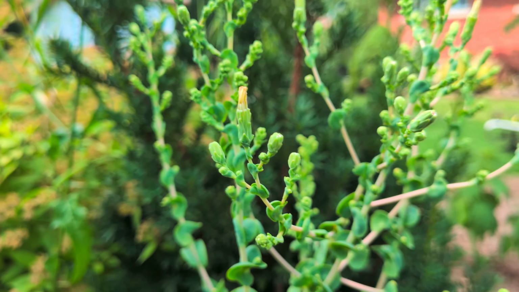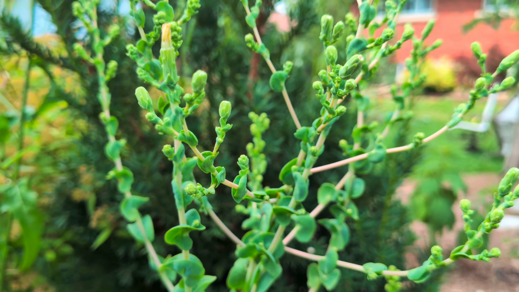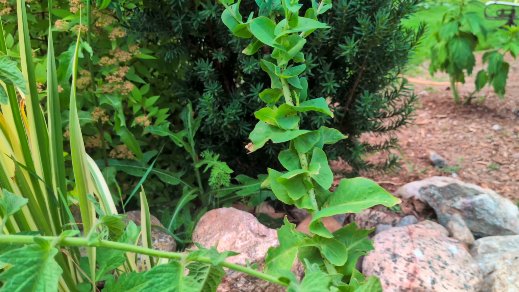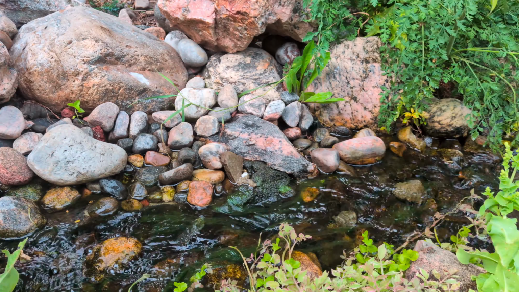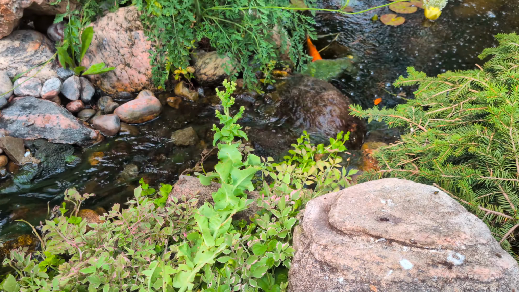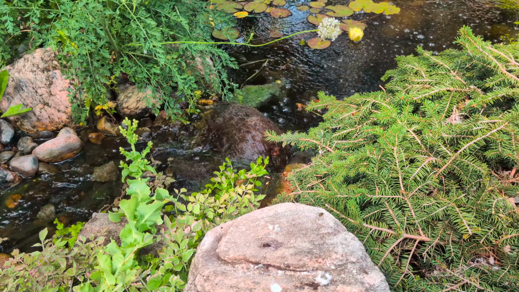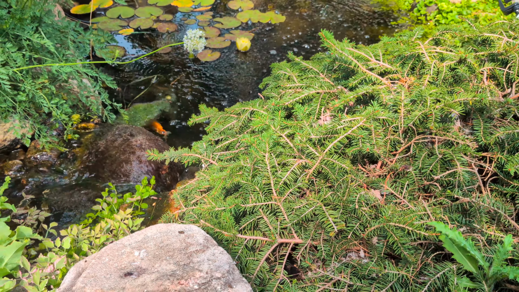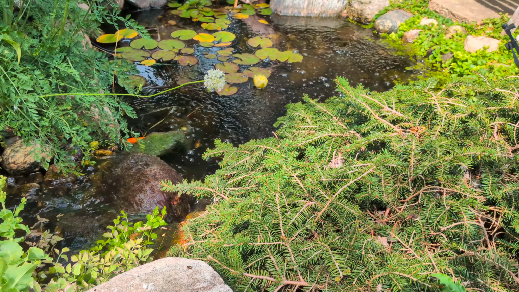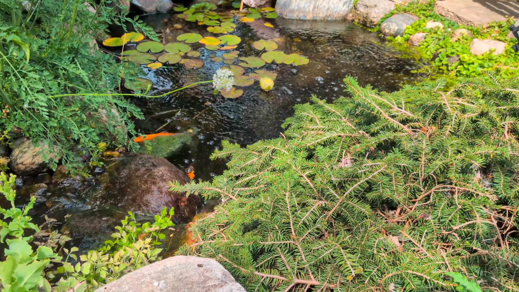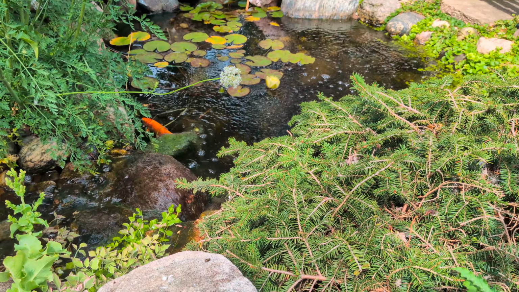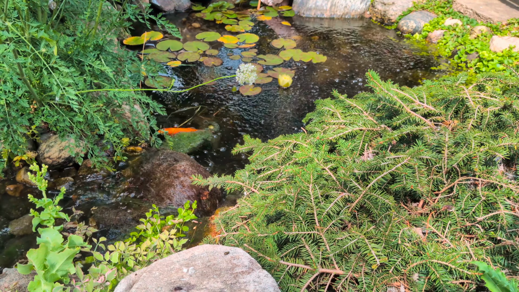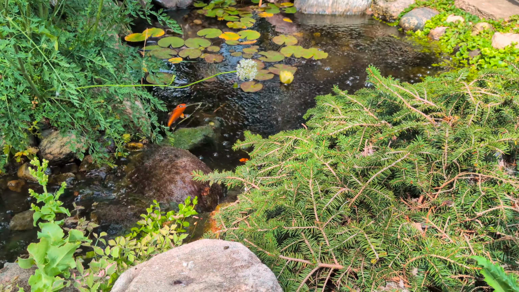Here's the lettuce already. It's about to flower and hopefully produce some seeds that I can reuse. Not sure about that. We'll see. And then there's the fish waiting for me to feed them. Japanese koi. Really nice deep colors, but you can't really tell in the camera.